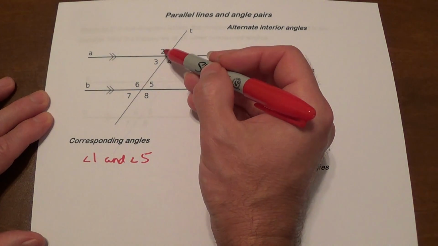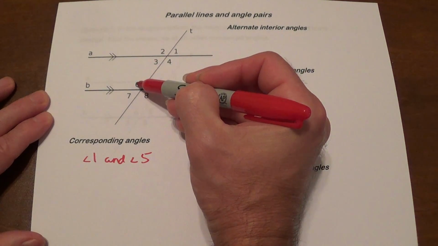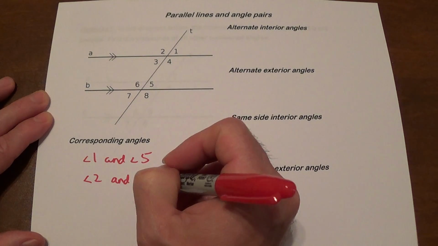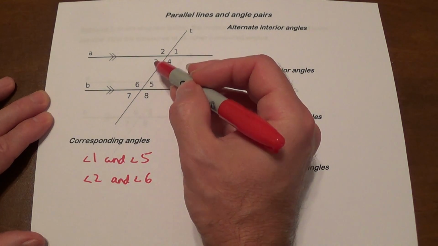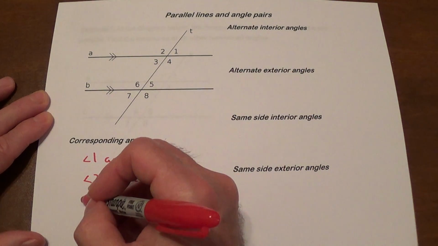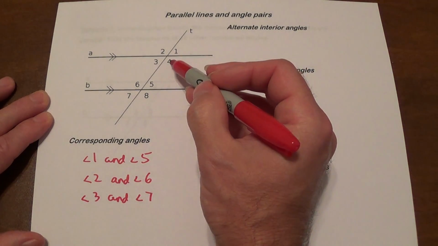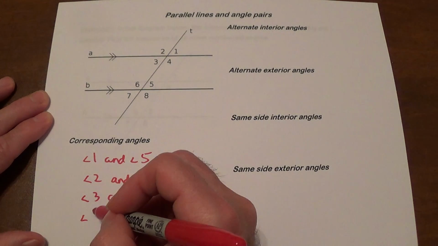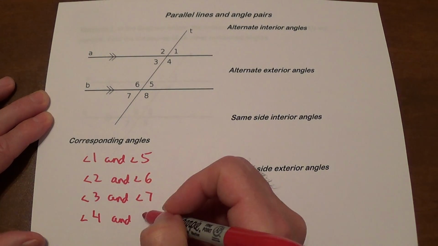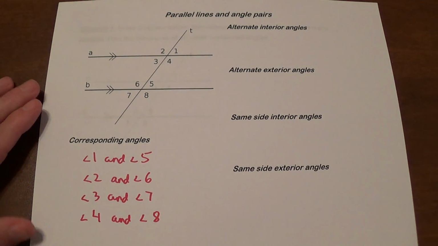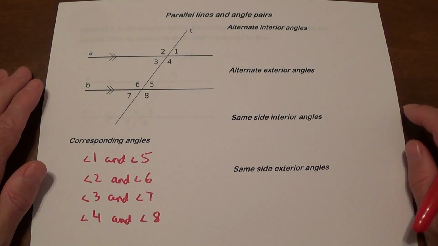What else we have here? Angle 2 and angle 6. What else do we have here? Angle 3 and angle 7. And we also have angle 4 and angle 8. So those are going to be our pairs of corresponding angles, and they are going to be congruent.